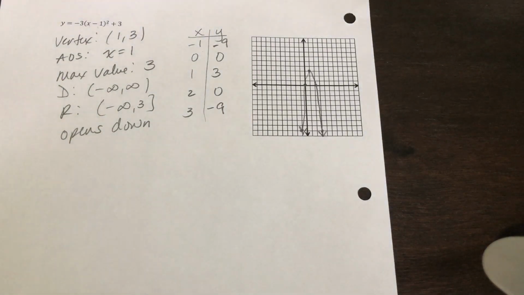Okay, so this has been graphing parabolas and analyzing parabolas. We're going to come back and do another section where we're given the graph and how to find the equation of the parabola. So hopefully this helps for your SAT and any of the other standardized tests that you're expected to know, Algebra 1, Geometry, and Algebra 2.